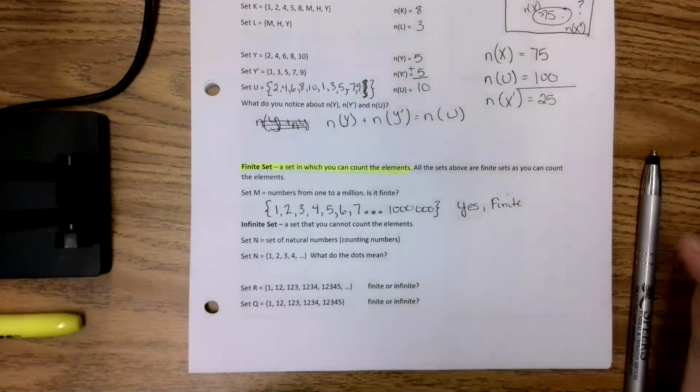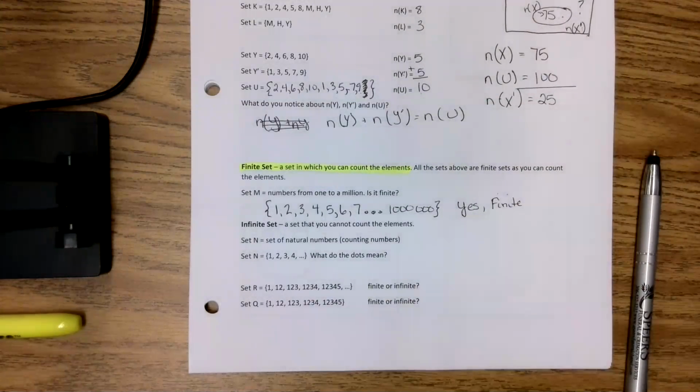All right. An infinite set. Sorry. Air conditioning just kicked in here and it's cold.